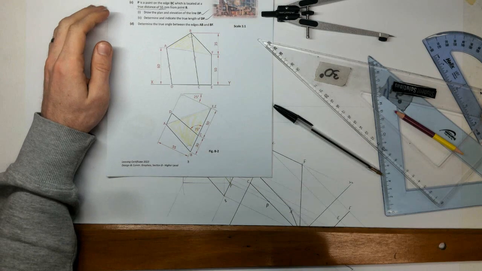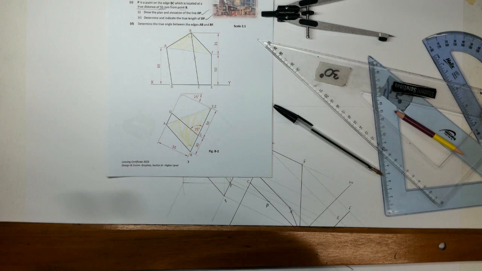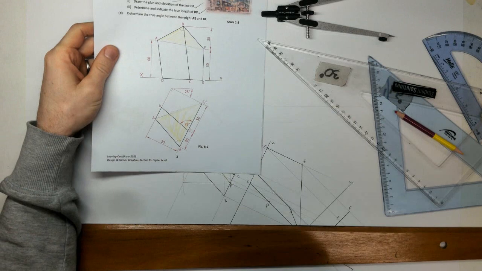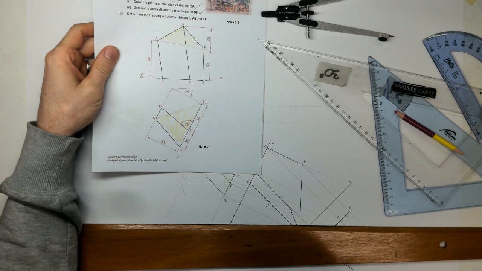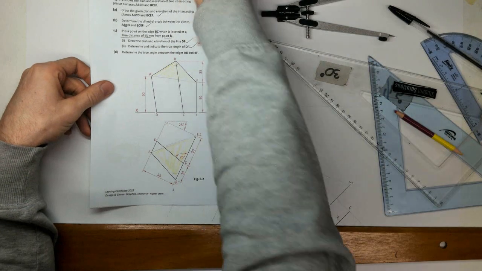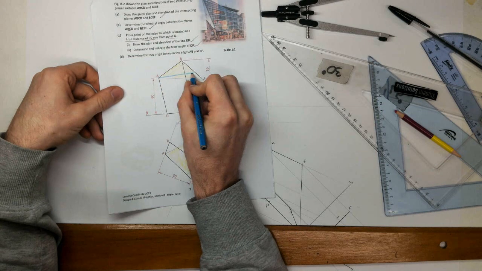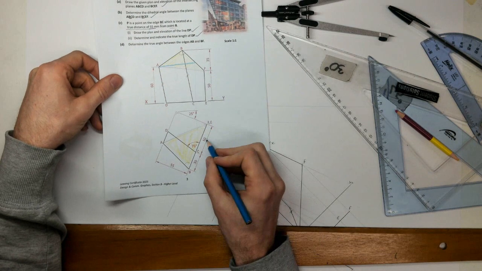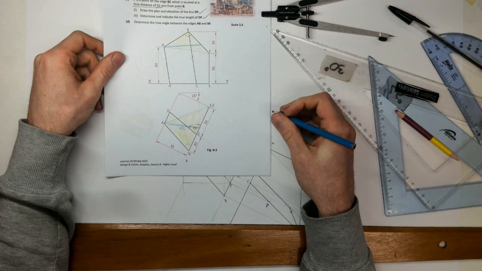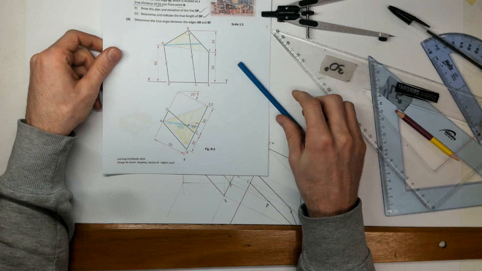Okay, so in order to do that, we need to see the true shape of that plane. Okay, there are a number of ways of doing that. So we could take an auxiliary, do two auxiliaries to get an edge view of it. But what I'm going to do is I'm going to take a horizontal line here, okay, and find that down here, and that line will be a true length line. Yeah, that line will be a true length line.